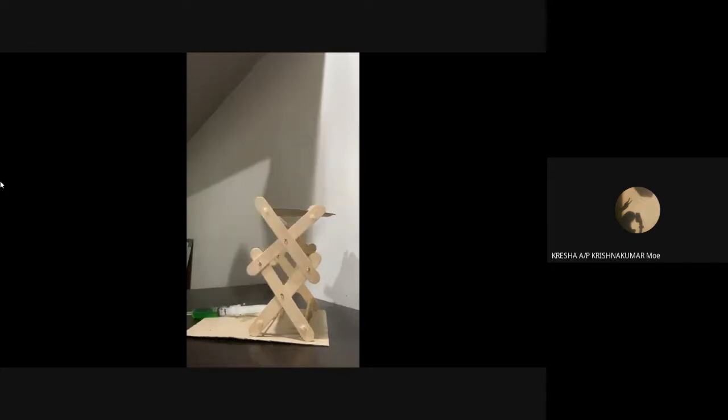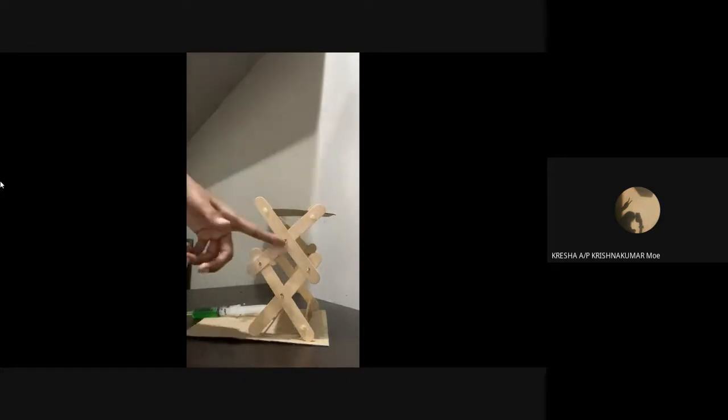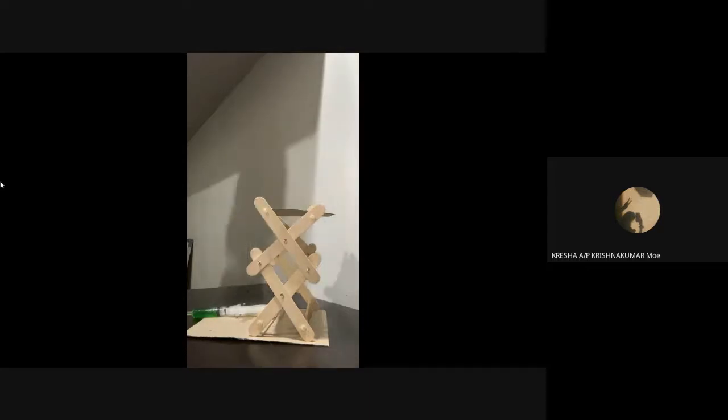If you guys want to make this, it's actually very simple. You guys just need some popsicle sticks, a satay stick, cardboard, string, some paper clips or wires, whichever you guys can find during this MCO. You guys can try this out. It's actually very fun. And, oh, I forgot to say, you guys need a very, very strong finger. My finger is gonna break.